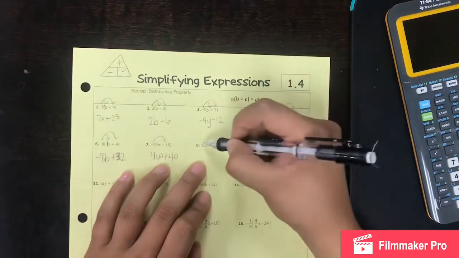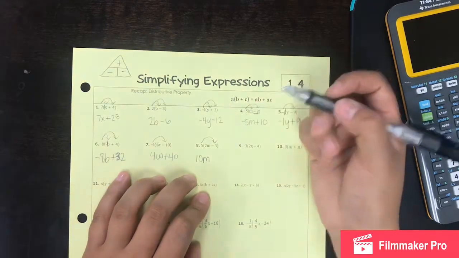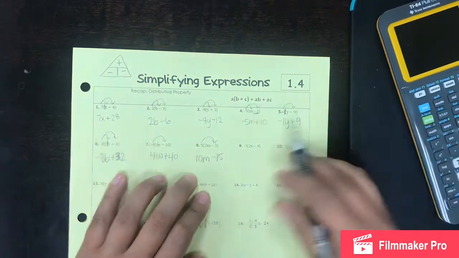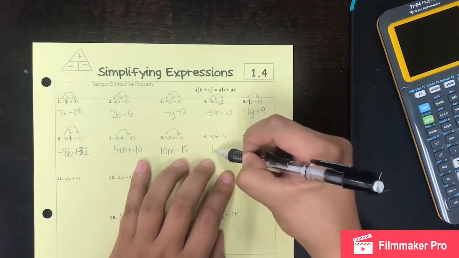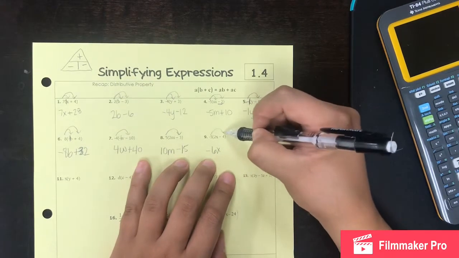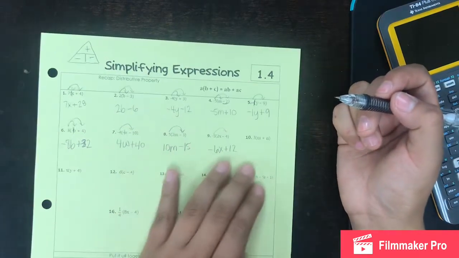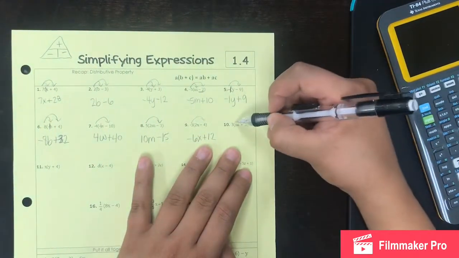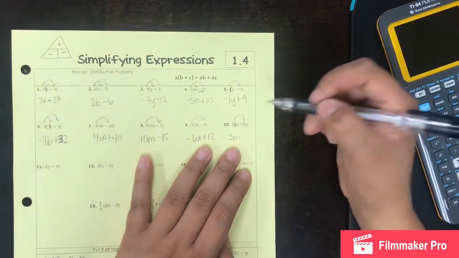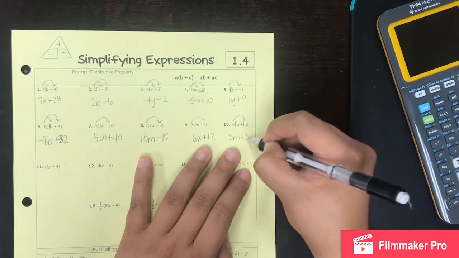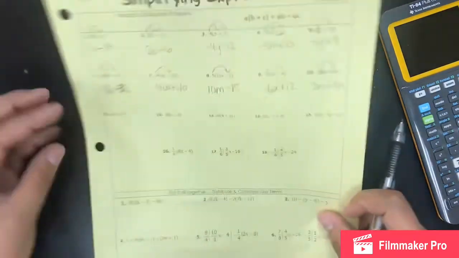Number 8, 5 times 2m is 10m. 5 times negative 3 is negative 15. Number 9, negative 3 times 2x is negative 6x. And negative 3 times negative 4 is positive 12. So watch your signs. Number 10, 3 times 1m is 3m. And 3 times 1n is positive 3n. Sounds a little different, but it's just thinking of it like 2 different variables.